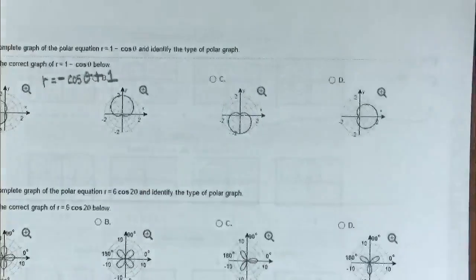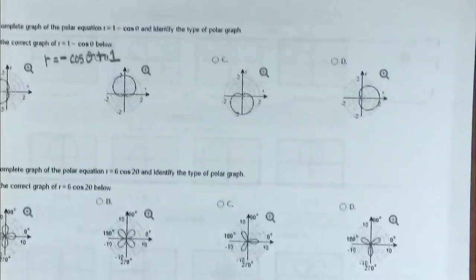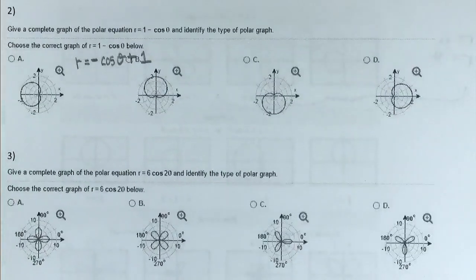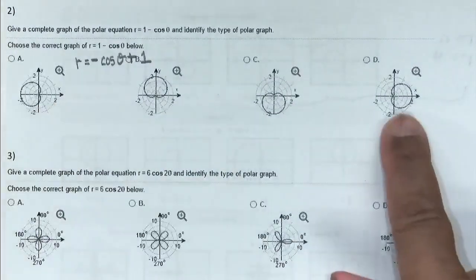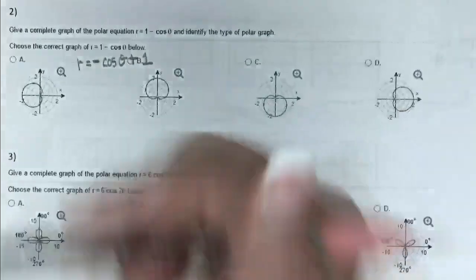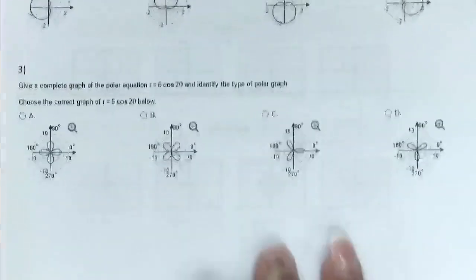Which choice did you think this was? Yeah, it's A, right? So do you see how you got pretty much a limaçon here and a limaçon here that both wrap around the x-axis? That negative that you see in front of cosine in this problem means it goes in the negative x direction. It points off to the negative x direction instead of to the positive one. Okay, let's try C.